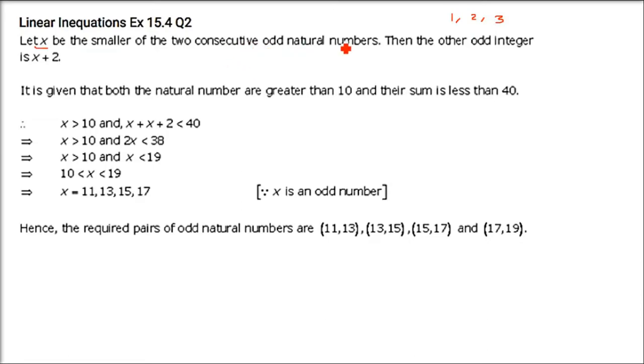So let us take x as the smaller one. What will be the second one? As we saw in the earlier question, if x is 1, then the next will be 3. You have to add 2, so the next will be x plus 2, not x plus 1. So the first condition is that x and x plus 2 are both greater than 10. x is greater than 10 and x plus 2 is greater than 10, so x plus 2 greater than 10 means x is greater than 8.